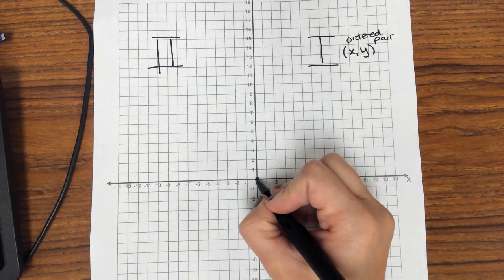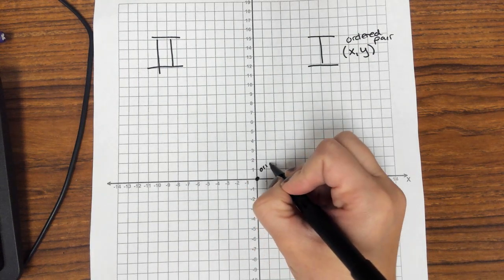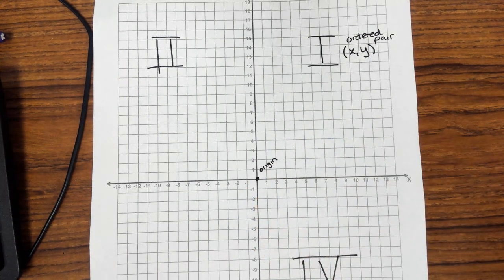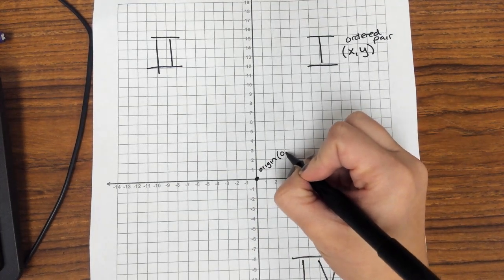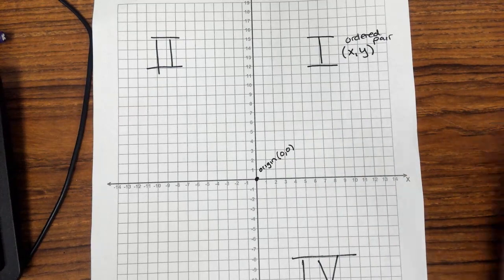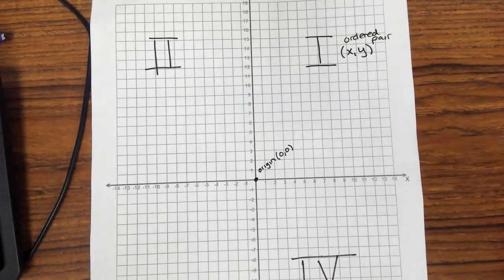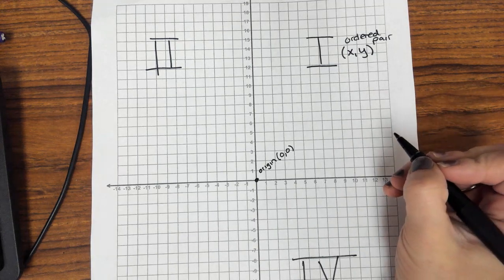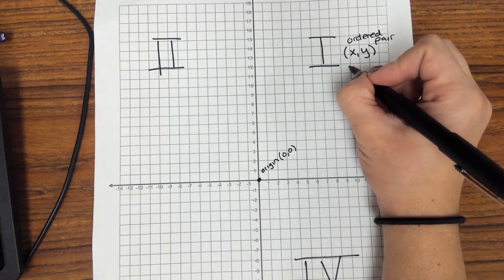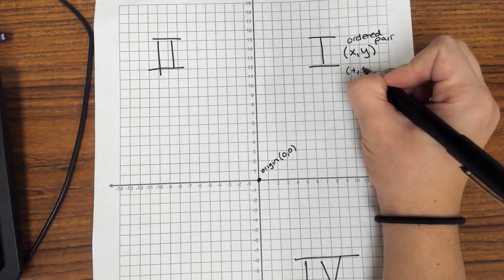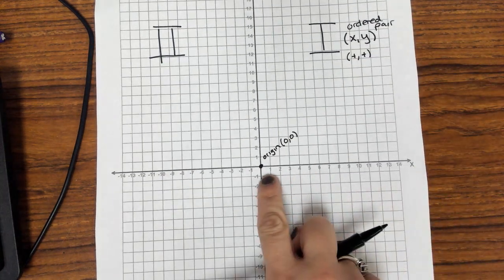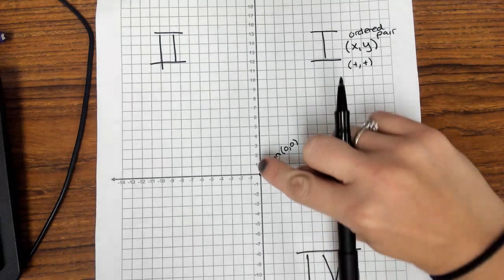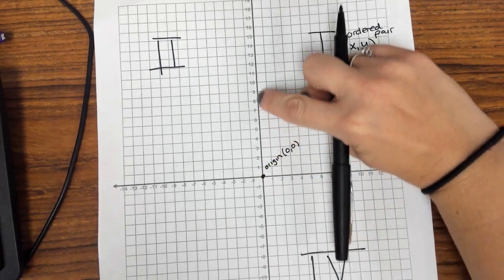In the center of the coordinate plane is the origin. The origin has a coordinate point of 0, 0. That means the x value is 0 and the y value is 0. In the first quadrant, the x and y values are both positive. If you see along the x-axis here, all these numbers are positive, and the y-axis, all the numbers are positive.